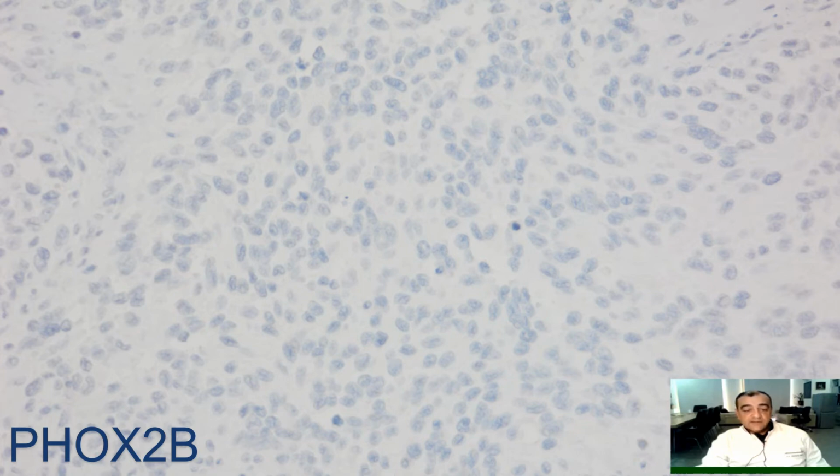The next antibody is FOX2B, which I mentioned is typical for the neuroblastic cells, but despite positivity on CD56, FOX2B is negative. So neuroblastoma also can be excluded in this case.